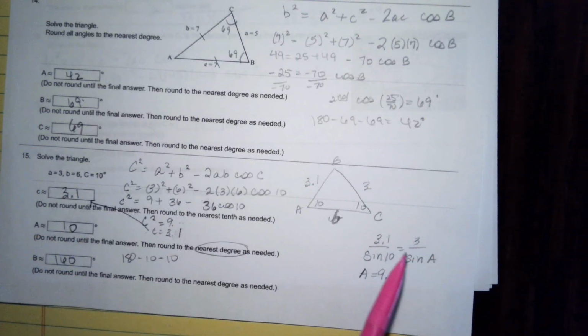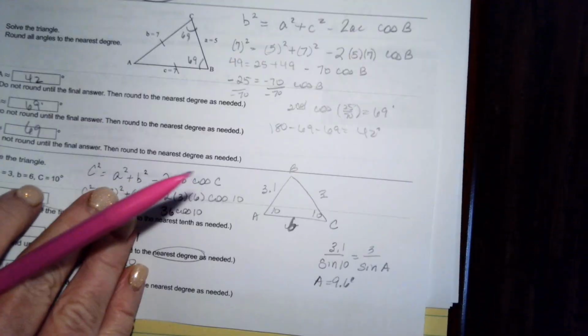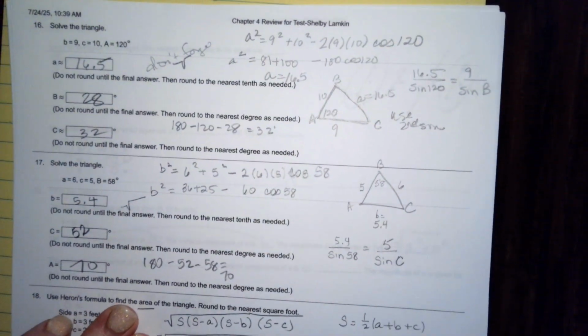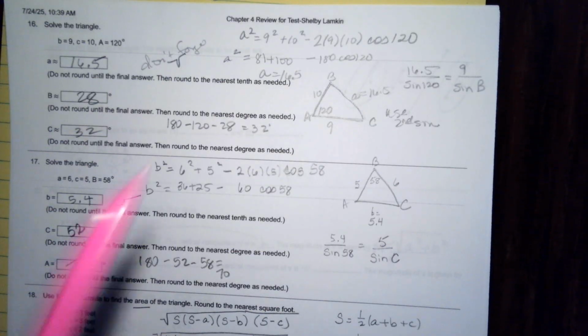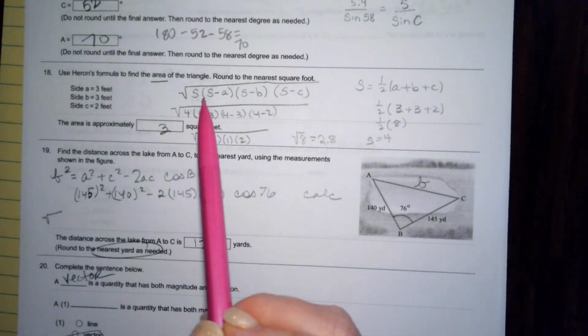Then I used the law of sines and I found my angles. 16, same thing. You're just using what you know. Same thing on 17.